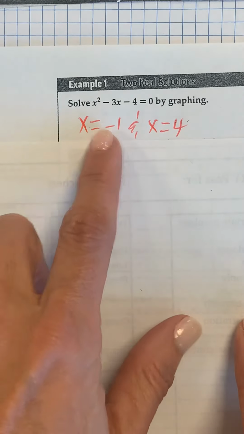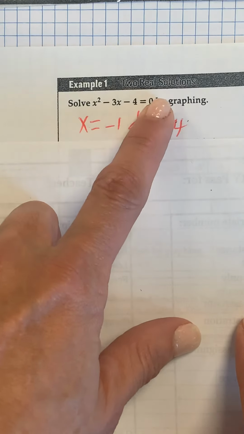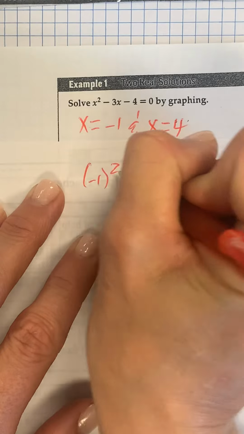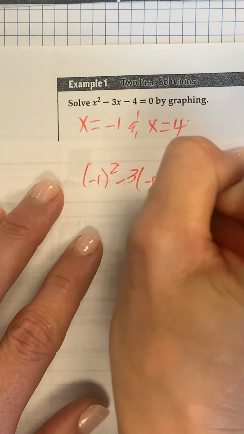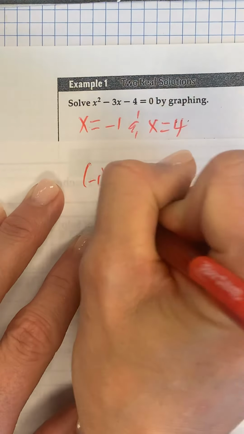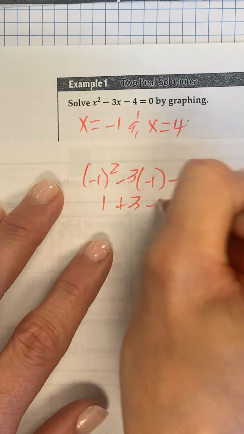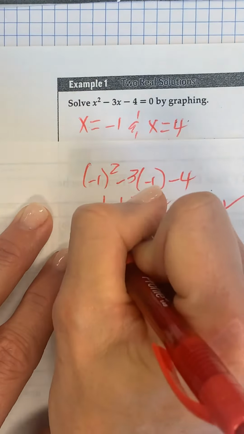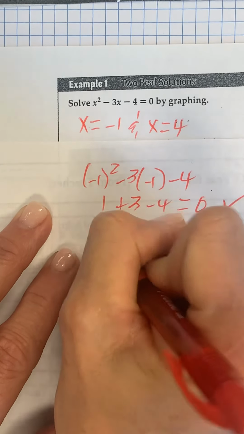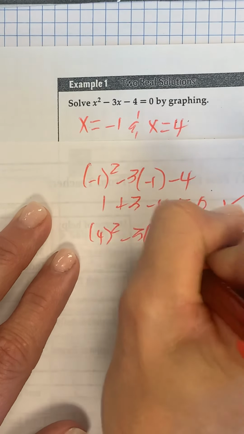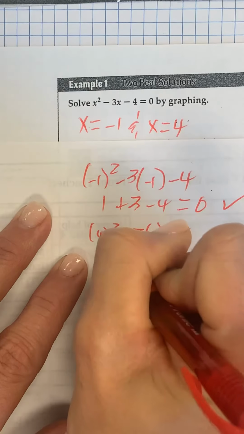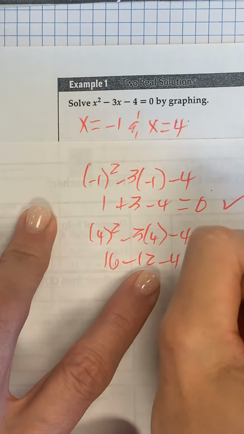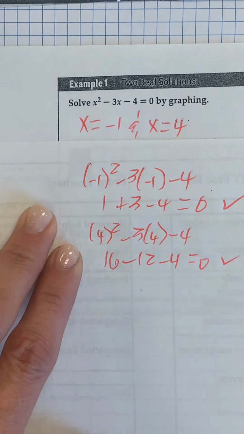Now, if I plug these values into x, they're also going to be equal to 0. So -1 squared minus 3 times -1 minus 4. If I simplify this, as you can see, is equal to 0. If I do the same thing with 4 squared minus 3 times 4 minus 4, 16 minus 12 minus 4 is equal to 0. Okay?